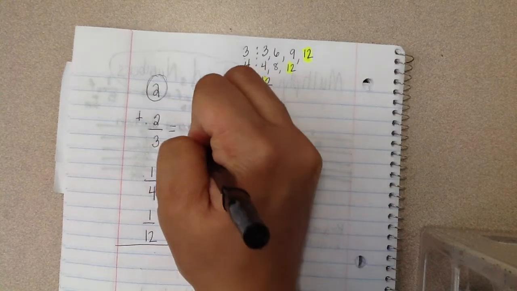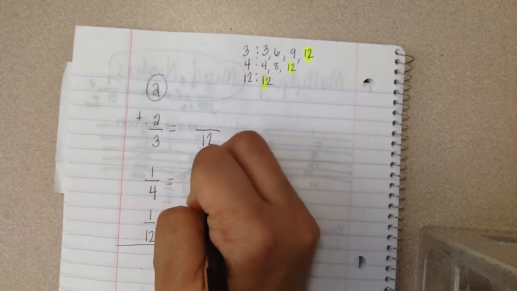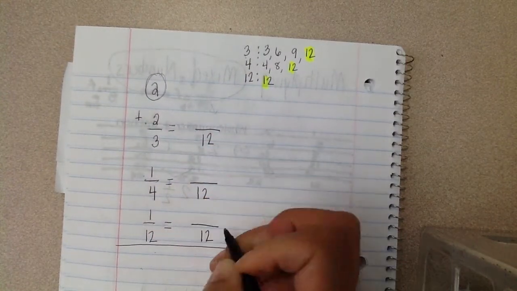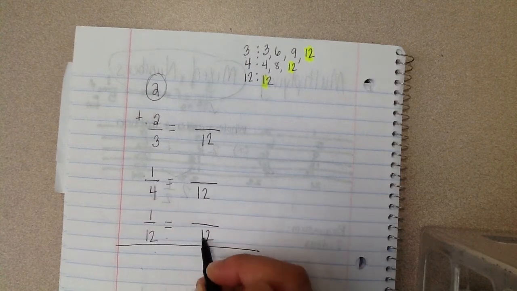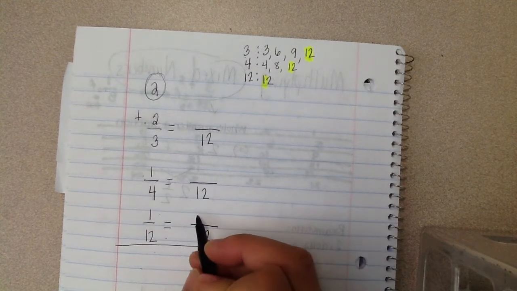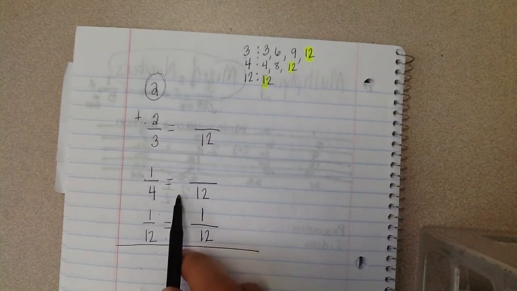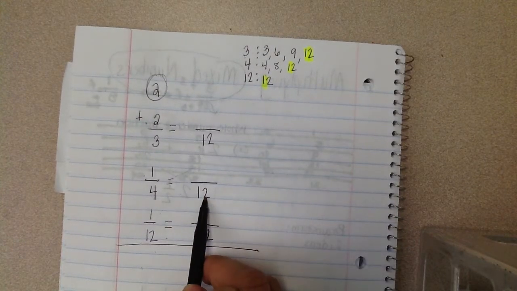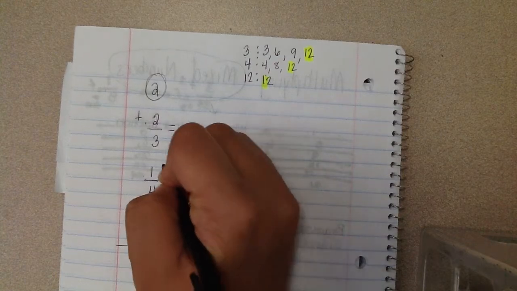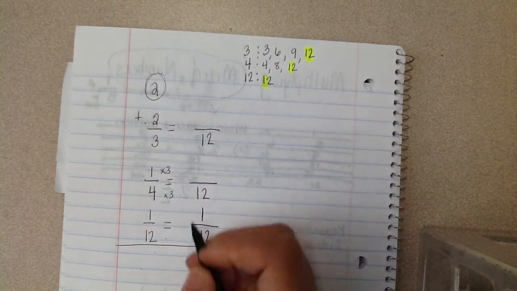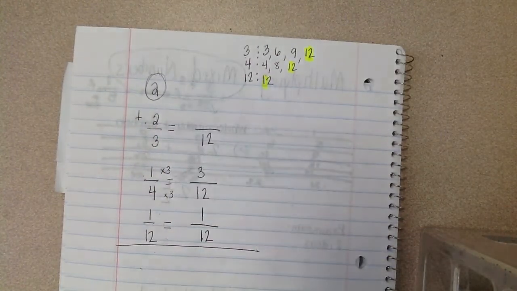So I can put my new denominator 12 over here. Here I multiplied 12 times 1 to get the 12, so I'm going to multiply the top by the same thing. Make that a 1. 4 times 3 to get to 12, so I'm going to multiply 1 times 3 up here. So I have 3/12 up here.